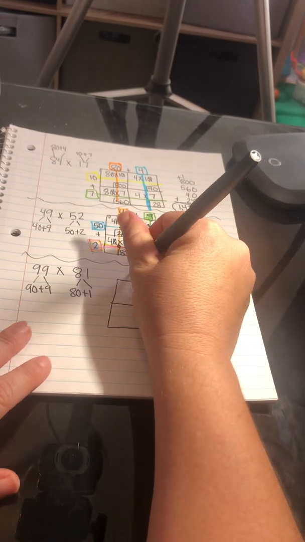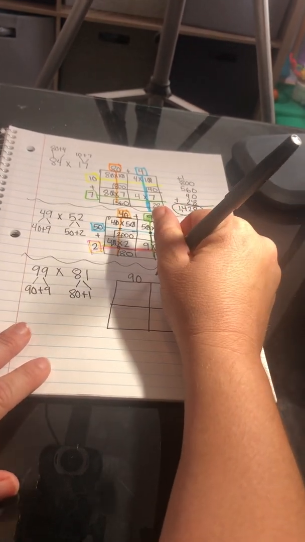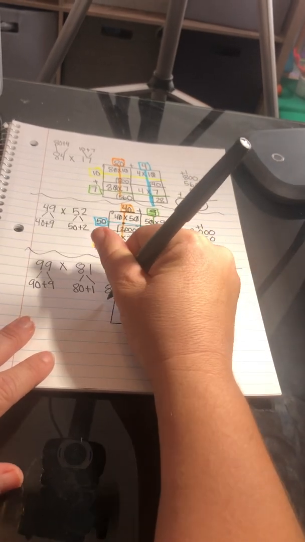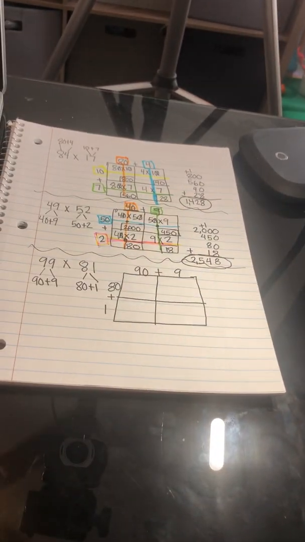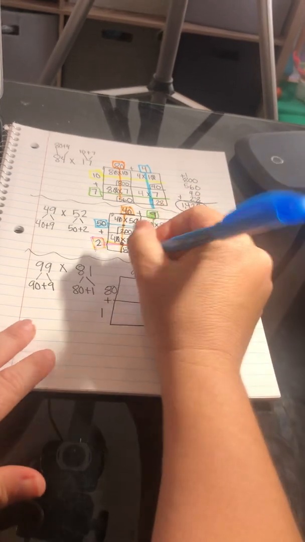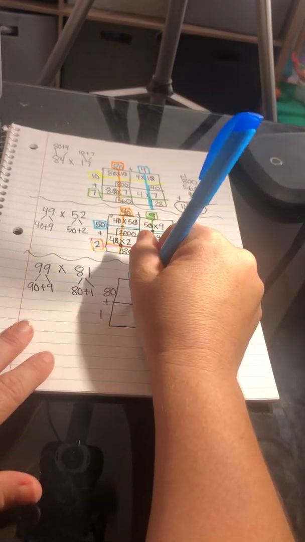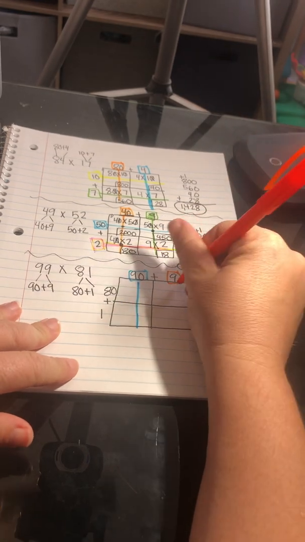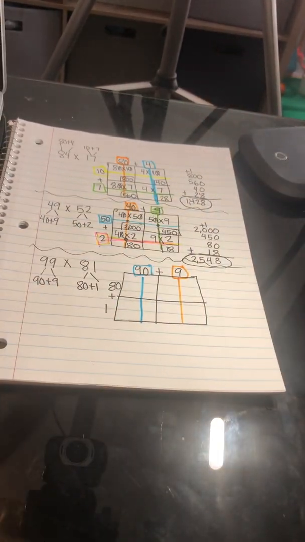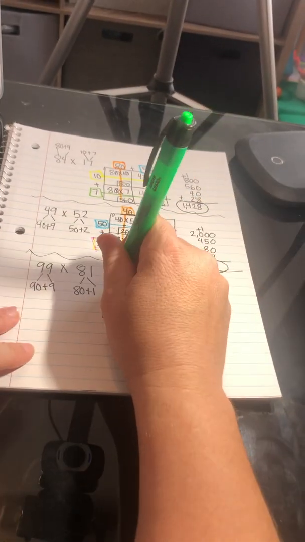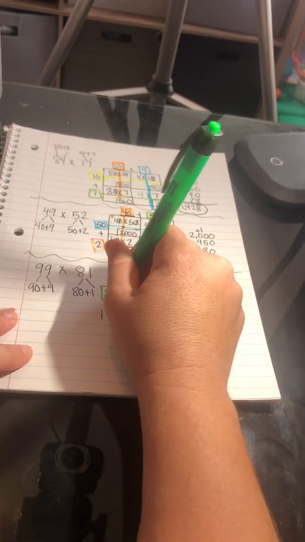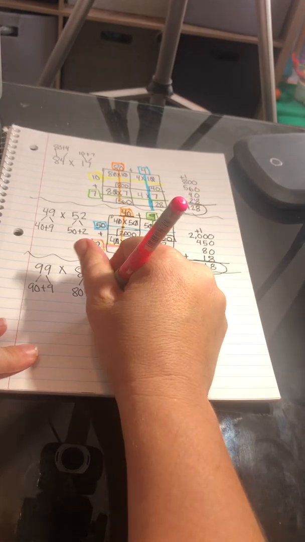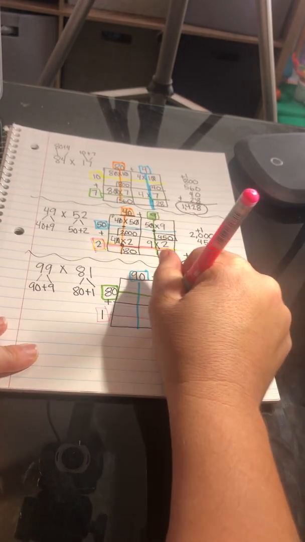So 90 plus 9, 80 plus 1. Take my colors. Blue, draw my line down. Orange, draw my line down. Green, draw my line across. And pink, draw my line across.